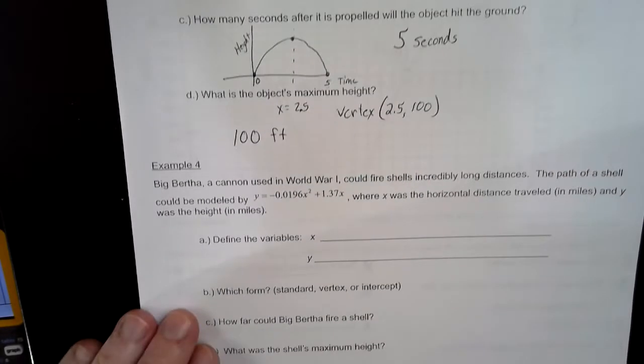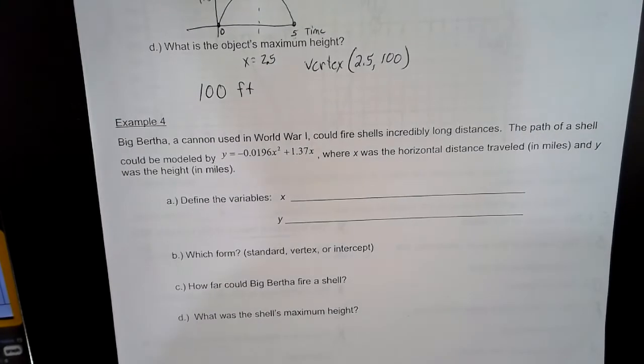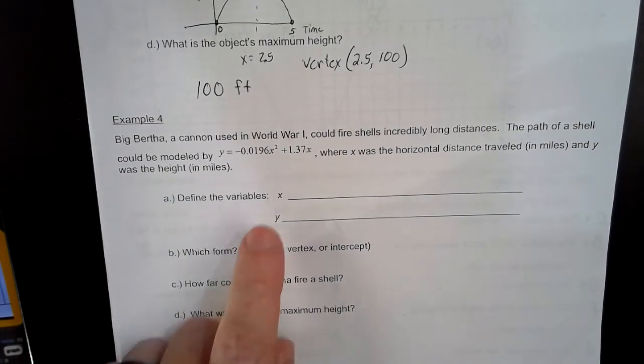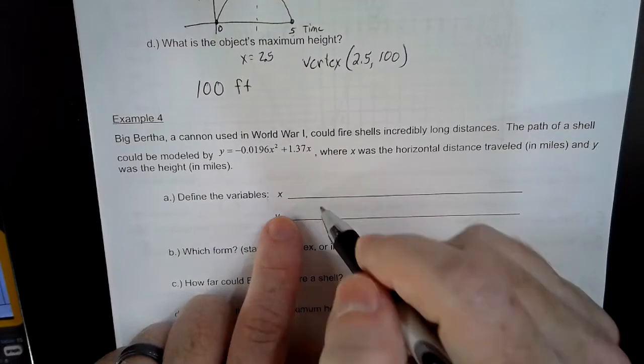So now let's take a look at Big Bertha here. Big Bertha, a cannon used in World War I, could fire shells incredibly long distances. The path of a shell could be modeled by that, where x was the horizontal distance. So I'm going to define it as we go.